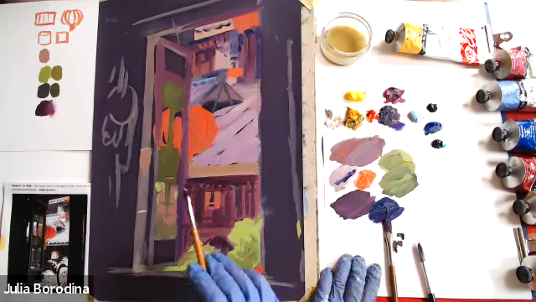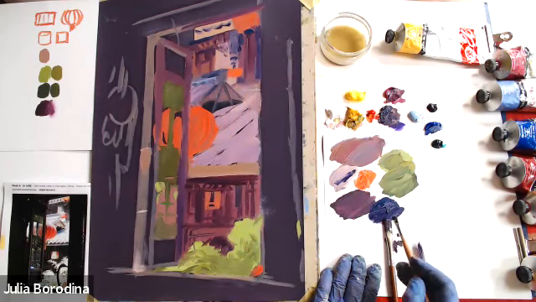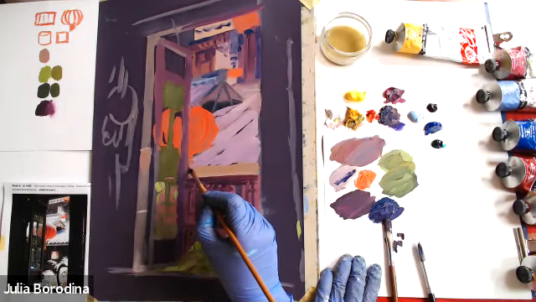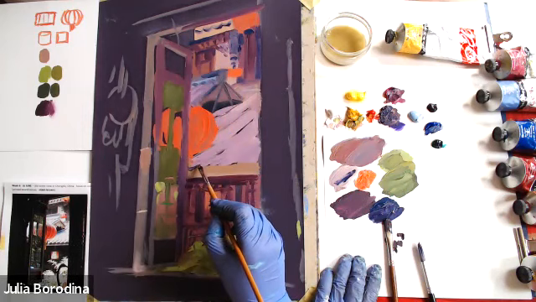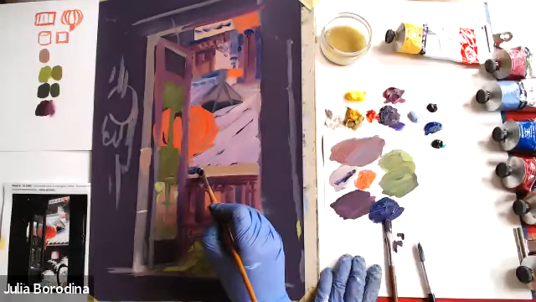I'm probably going to leave it like that for the moment. Might need a tiny bit more highlights there, but I'm happy with that. And I'll do some shadows in the same blue and black, blue and violet. I'll do some shadows under our tiles here.